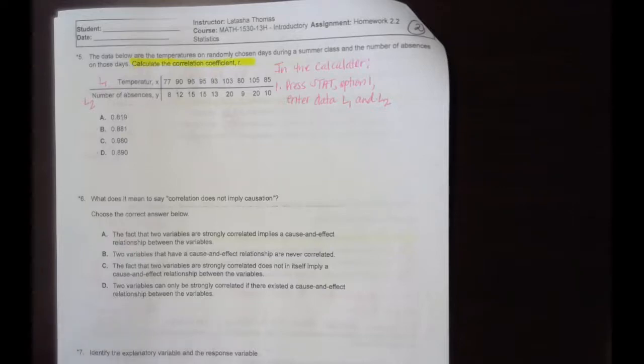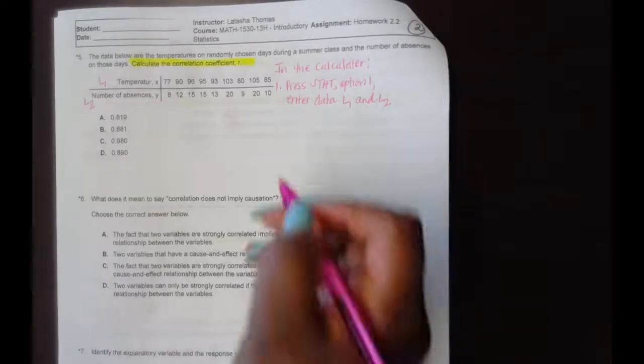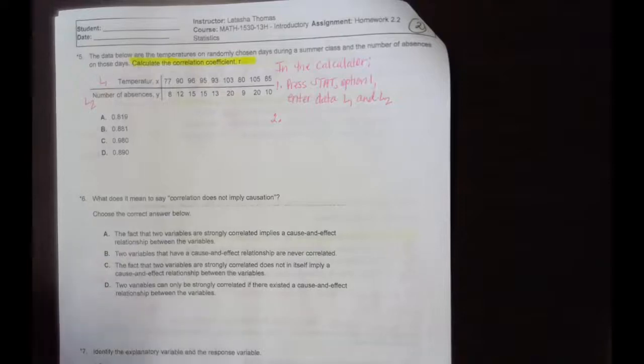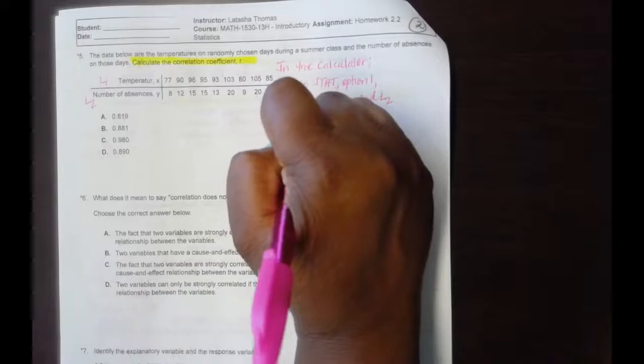Okay. I'm sorry, y'all. I'm putting my data into my list. 80, 105, 85. Okay. So once I put the data in, what's different this time is I'm still going to go back to stat, so press stat.